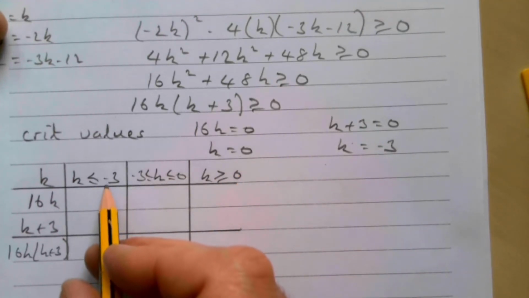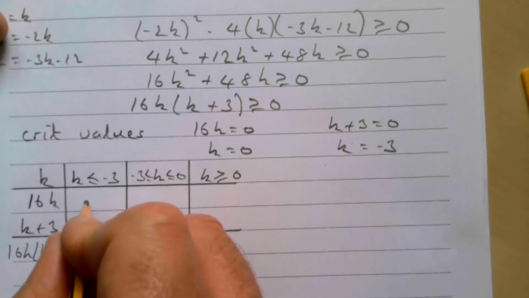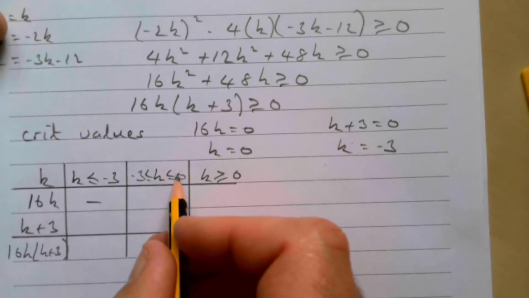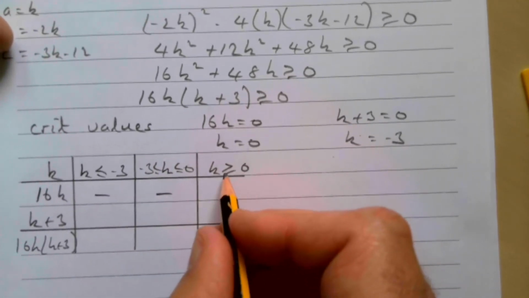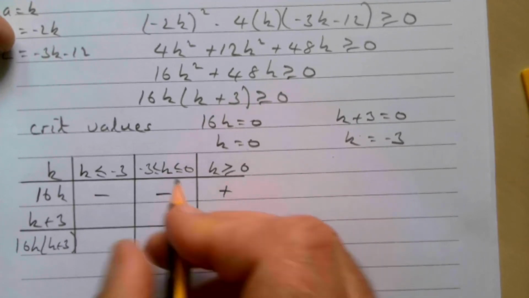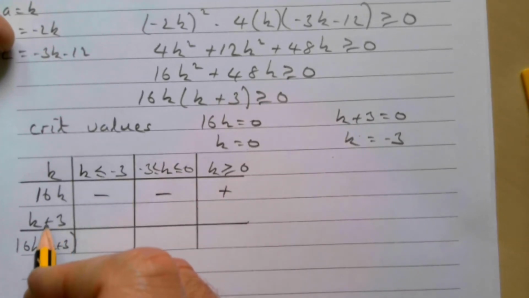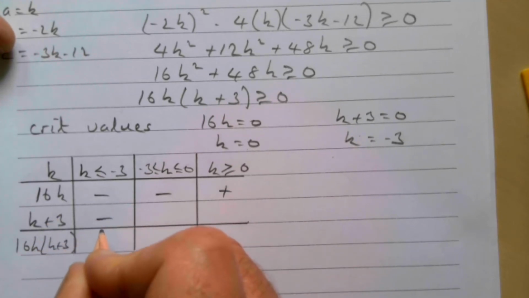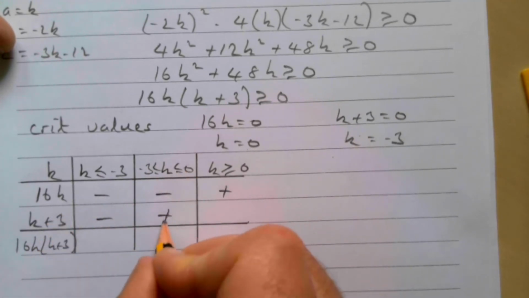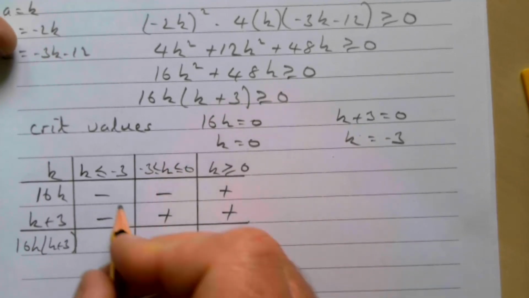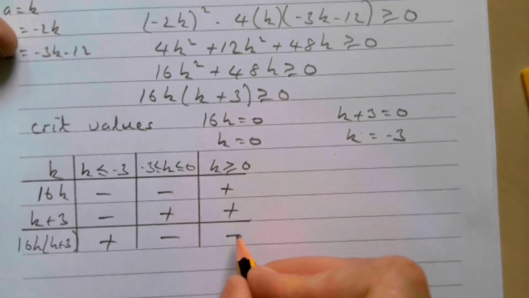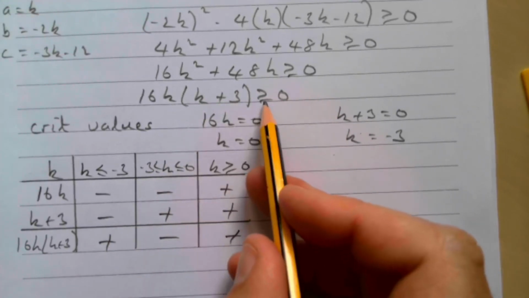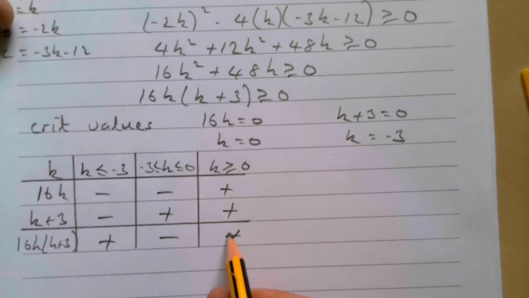So something less than minus 3, for example minus 4, that would give me a negative. In between 0 and minus 3, for example minus 2, that's going to be a negative. And greater than 0, that's going to be a positive. Smaller than minus 3, minus 5 for example, that would be a negative. In between minus 3, minus 2 would give me a positive, and then that gives me a positive. A minus times a minus is a plus, a minus times a plus is a minus, plus times a plus is a plus. And we want to know where this is greater than or equal to 0. This is greater than or equal to 0 means the same as where is this positive.